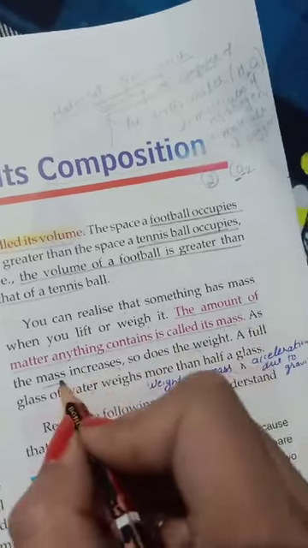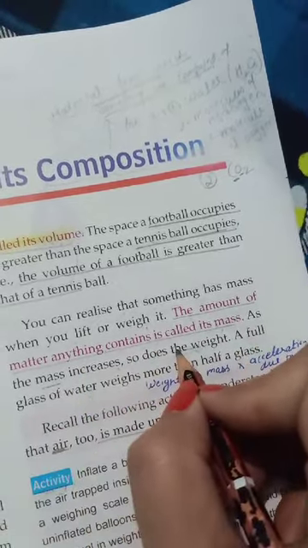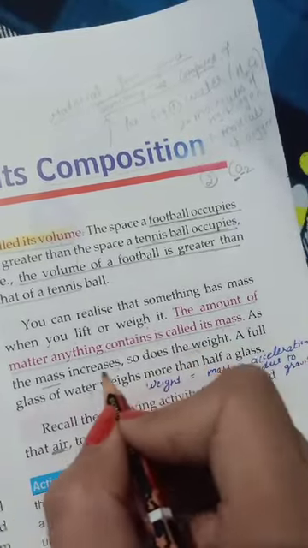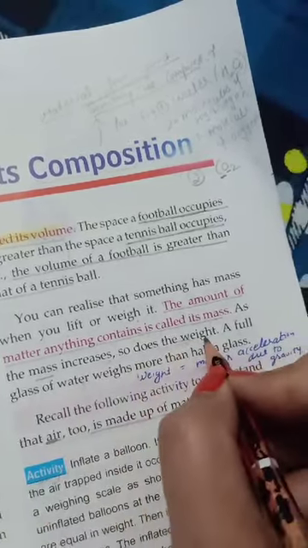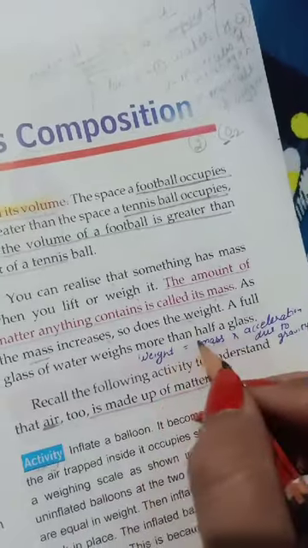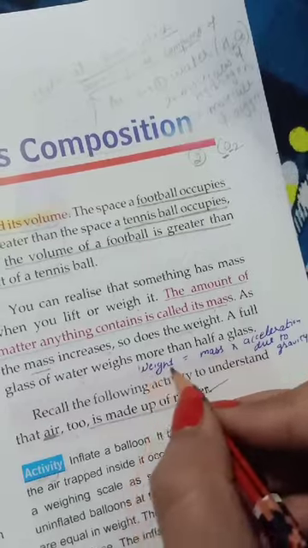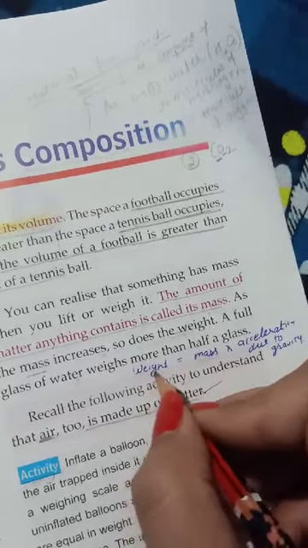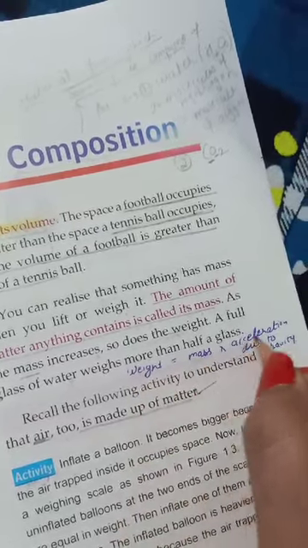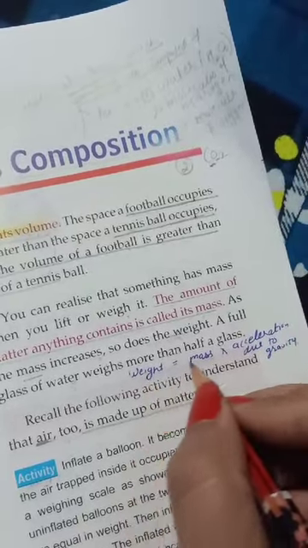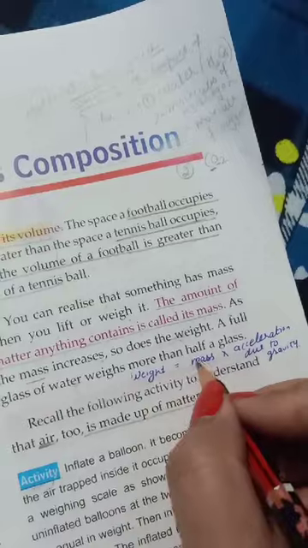And as the mass increases, so does the weight. That is, mass is directly proportional to weight, and with an increase in mass, weight also increases. This is because we have the formula of weight: weight is equal to mass into acceleration due to gravity. That is, mass and weight are directly related to each other.